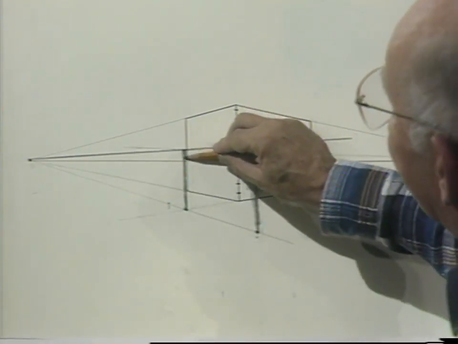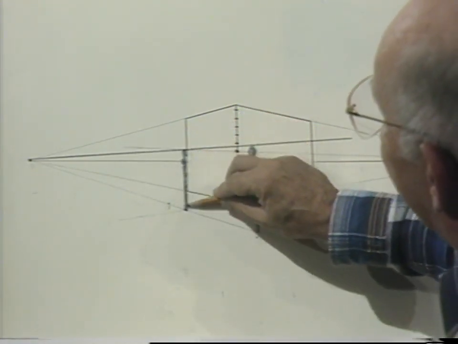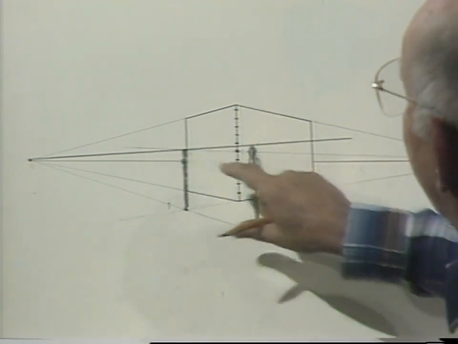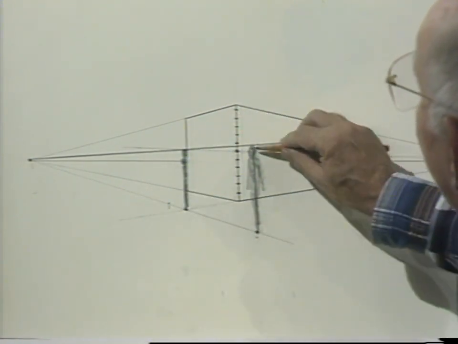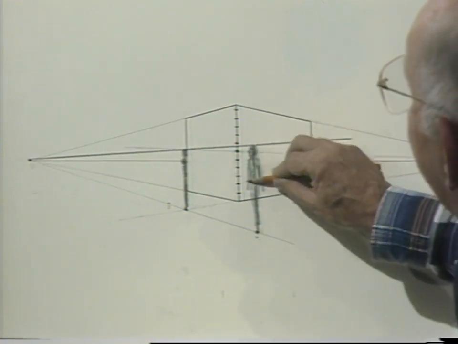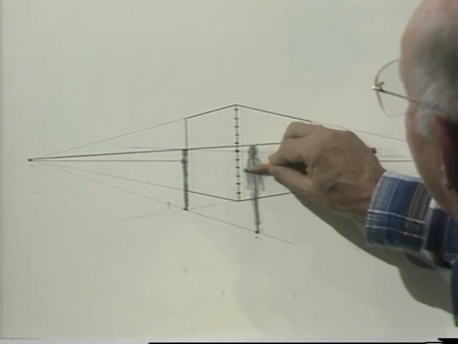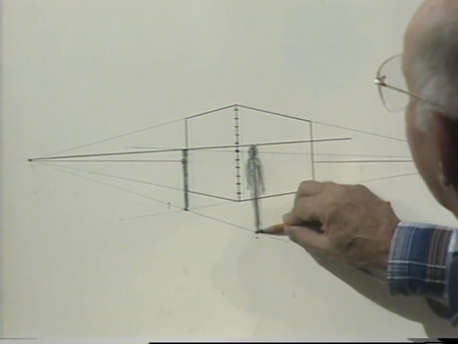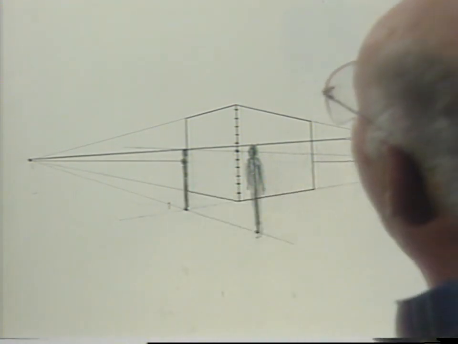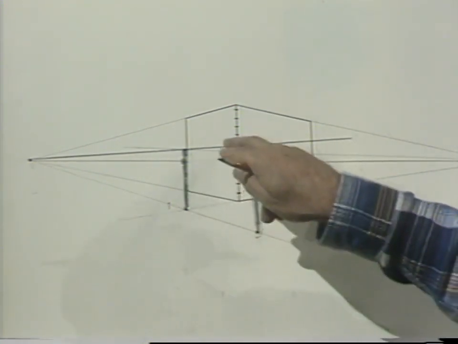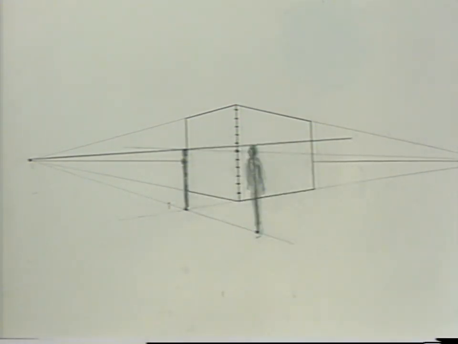Because a 6 foot person here is going to occupy this much height. But this person's closer to us, so they're going to occupy that much height. And both of them are in correct relationship with the perspective of this building.